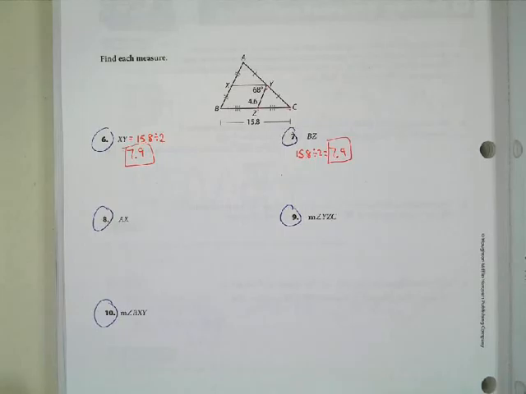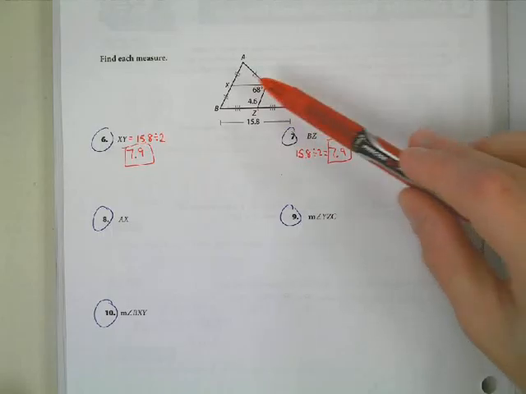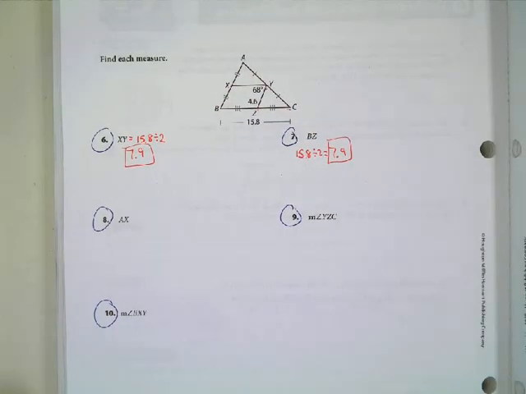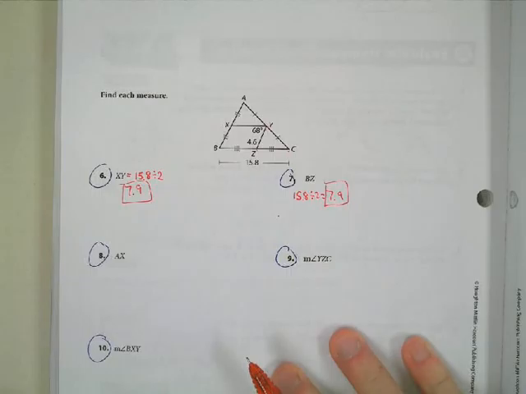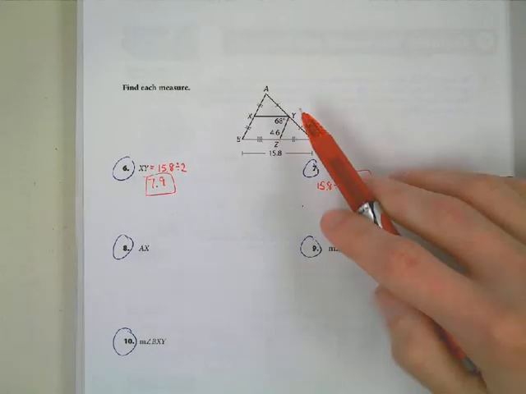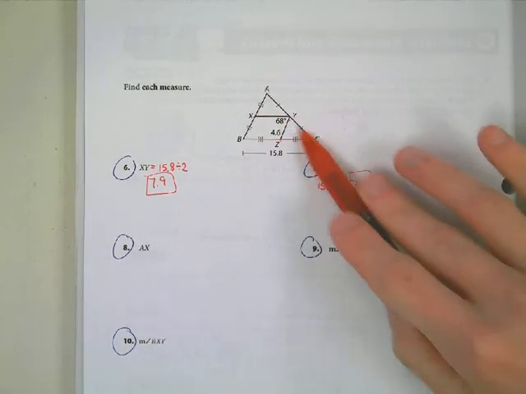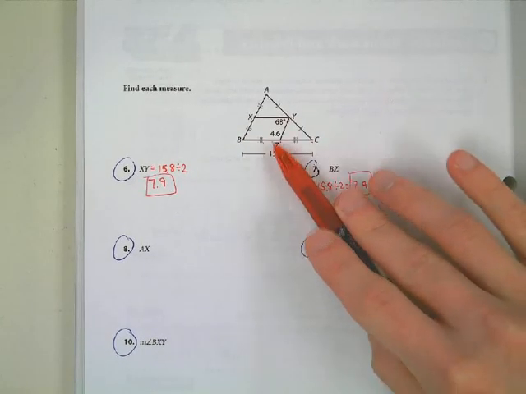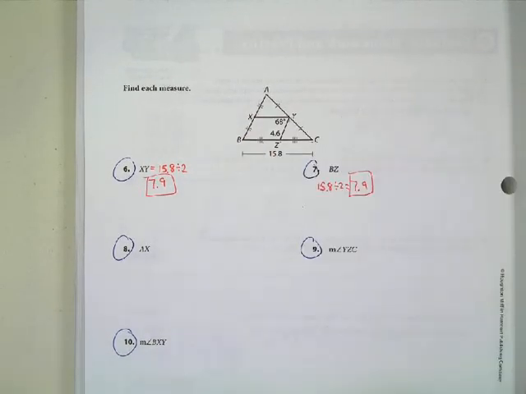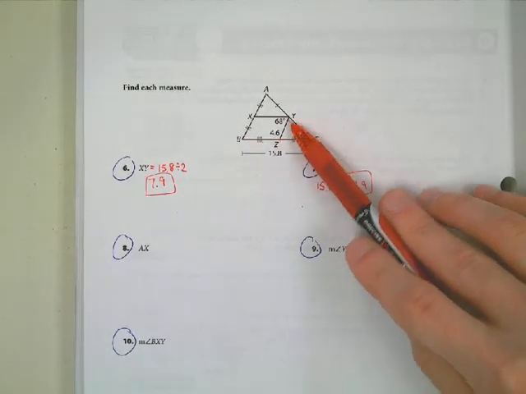Sardez, what's the mid-segment that's related to side AB here? Cordell, can you tell me what is the mid-segment related to this third side of our big triangle? Here's the big triangle. We've got two mid-segments drawn in this big triangle. There's one, there's one. Yes, it's ZY, exactly right. ZY is the mid-segment that relates to this side.